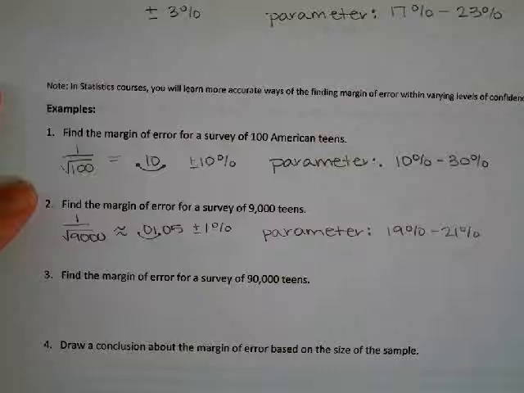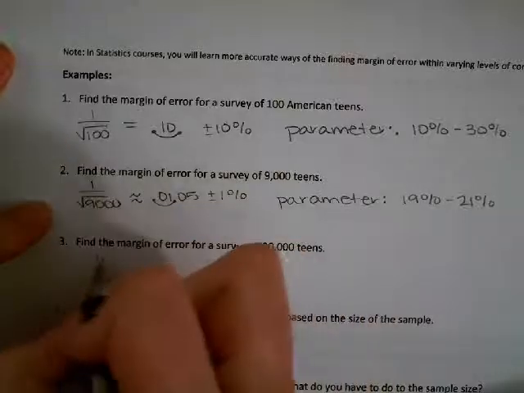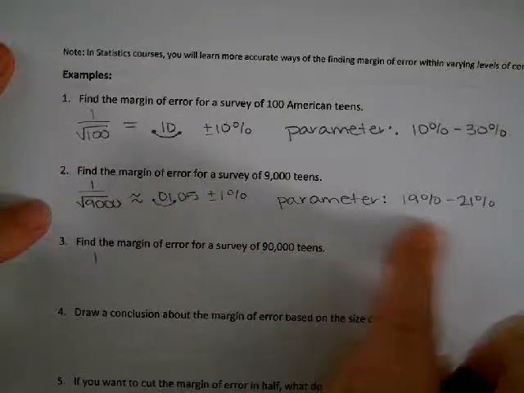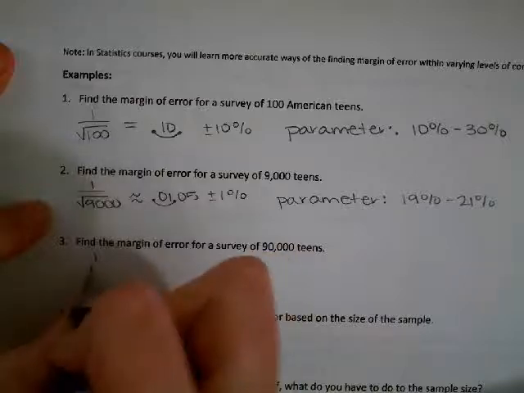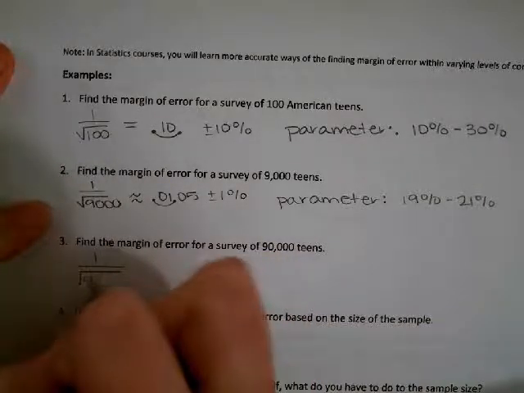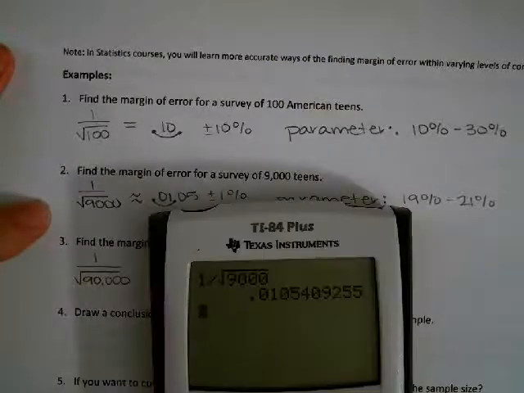So you could see that as our sample size gets bigger, we have a more accurate range within that parameter. So if our survey was 90,000 teens, let's see what we can get here. 1 divided by square root 90,000.